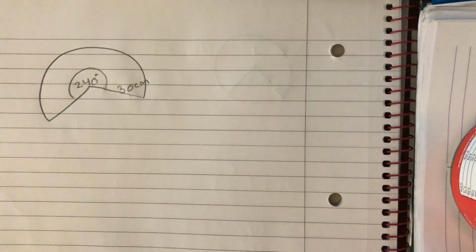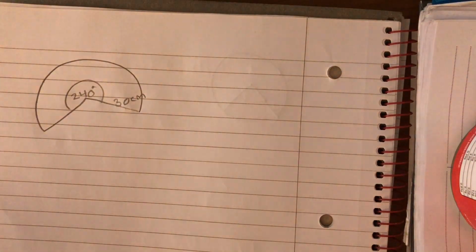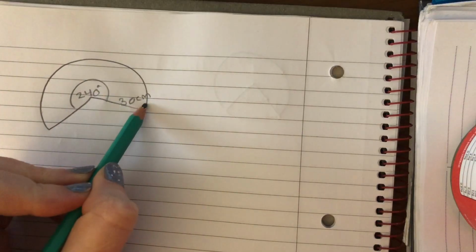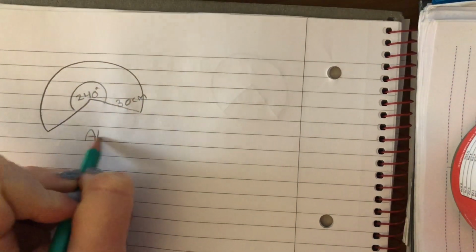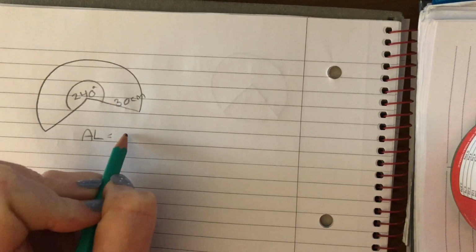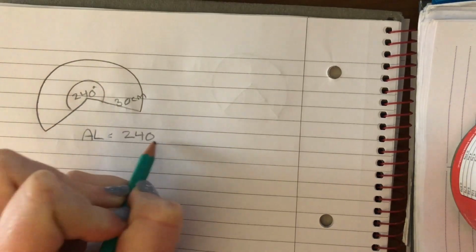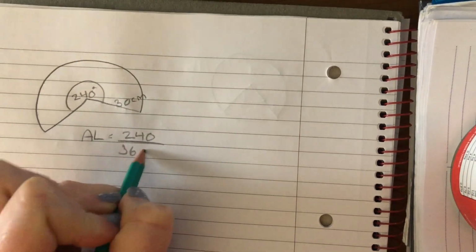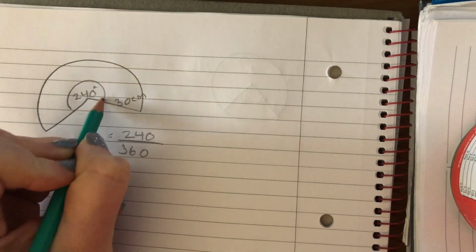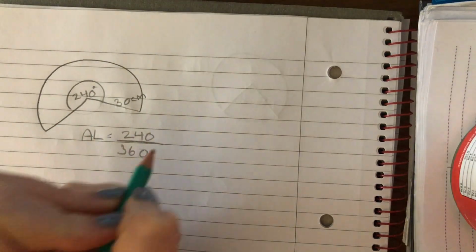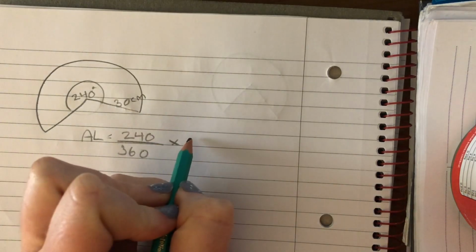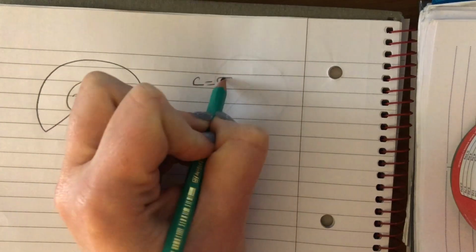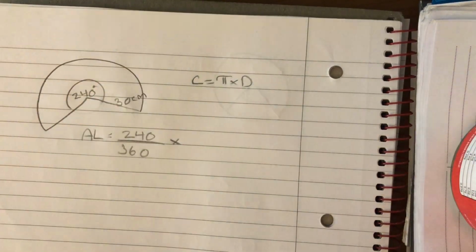Okay, we want to find the arc length of this arc here, non-calculator. So we know that arc length is equal to the fraction, 240 degrees of 360. So there's my fraction of the whole, because we know this whole thing adds up to 360, multiplied by the circumference. So we know circumference is pi times diameter.